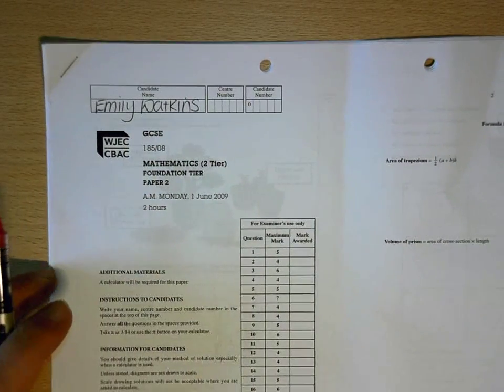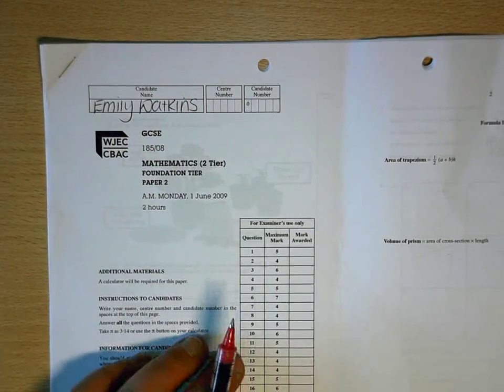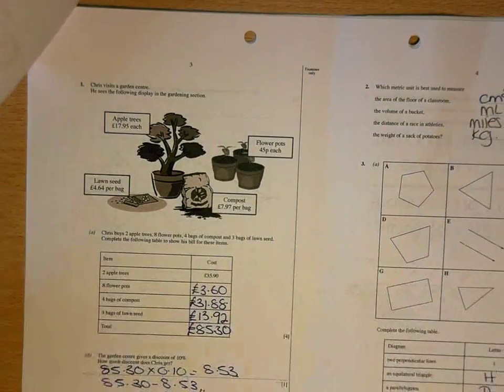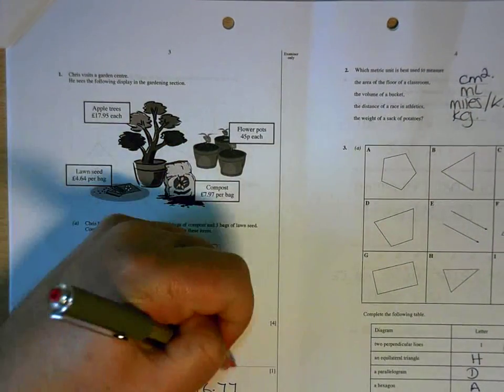Right, Emily, 50 was what you got in the last paper too, so I'm hoping for an improvement. Let's see how we get on. That's bang on.